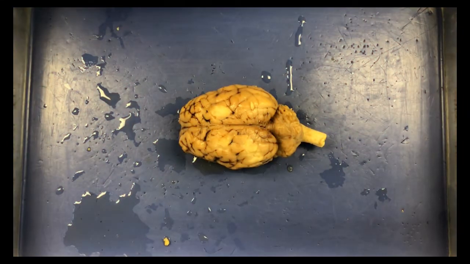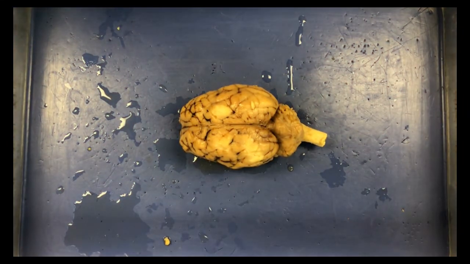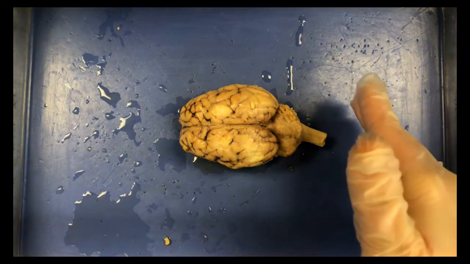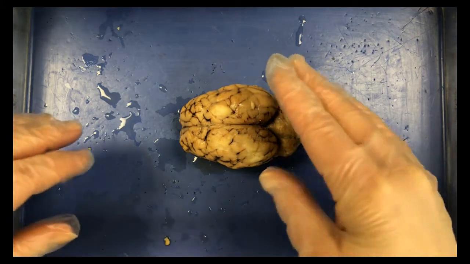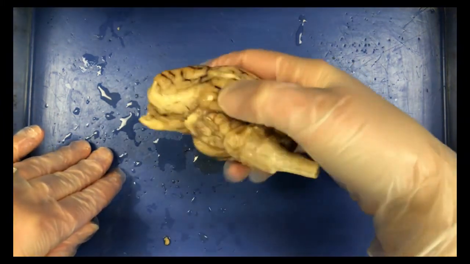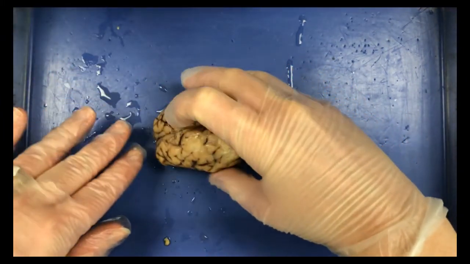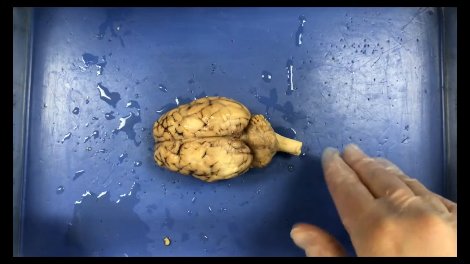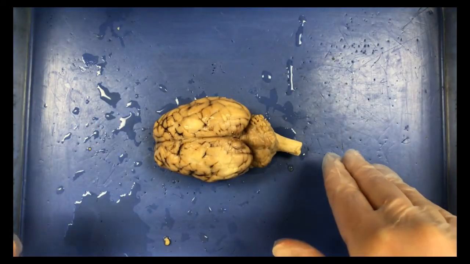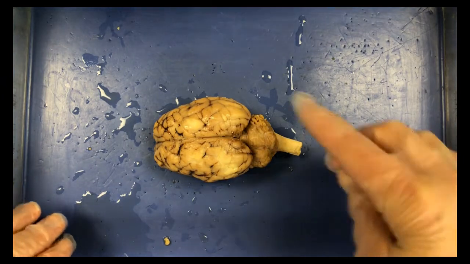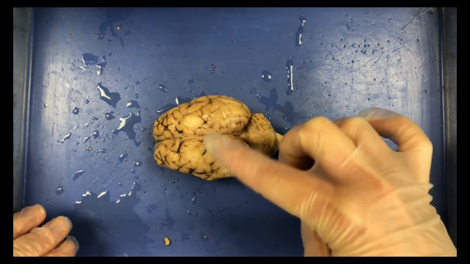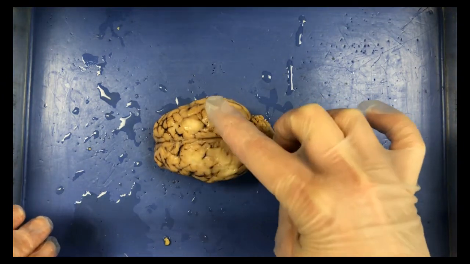Okay, we're now going to get started with part 1 of our dissection, which is looking at the external parts of the brain, so our external examination. So we have our preserved sheep brain, and we're going to set the brain down on its flatter side. Okay, so this is its flatter side, so we're setting it down on its flatter side on the pan in order to examine it.